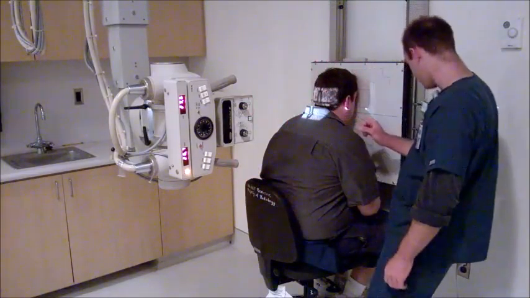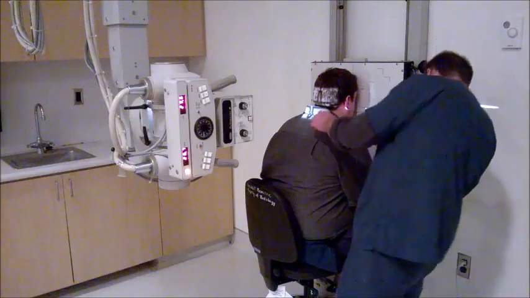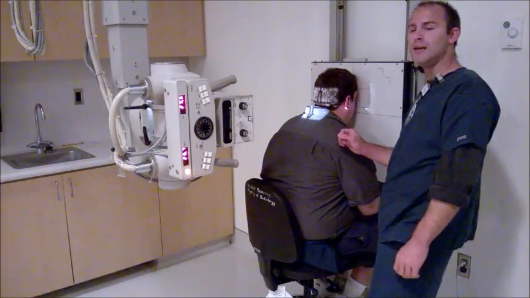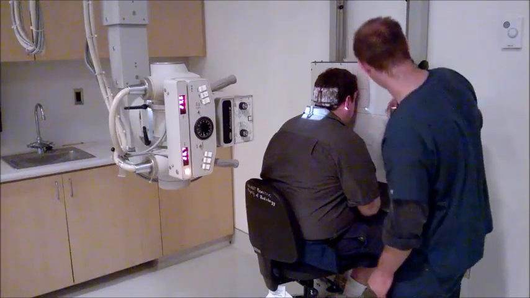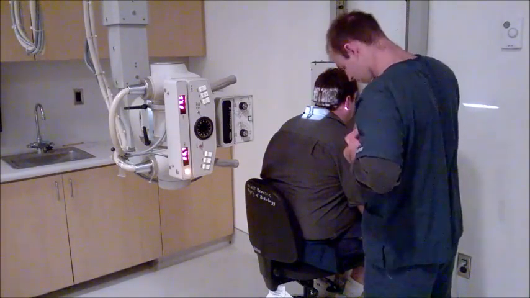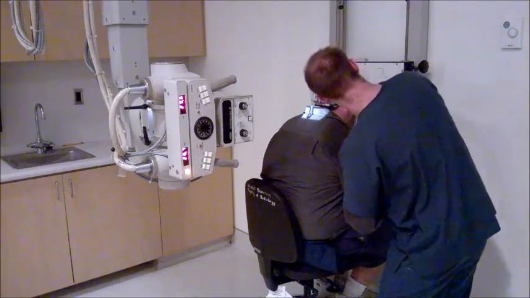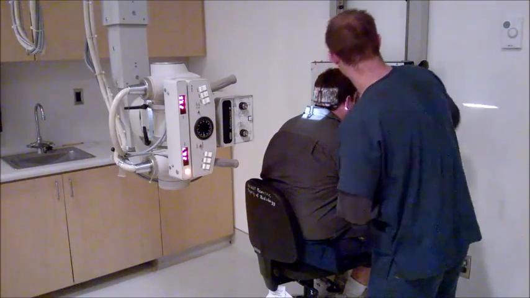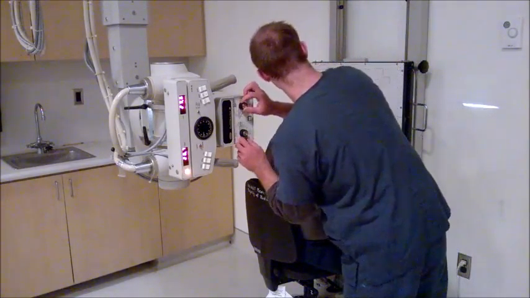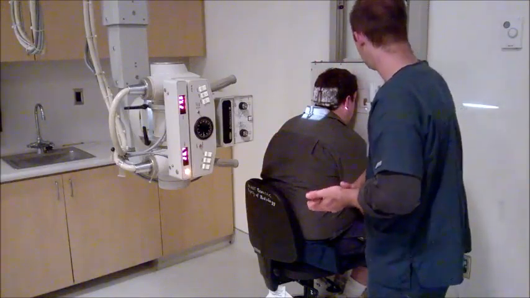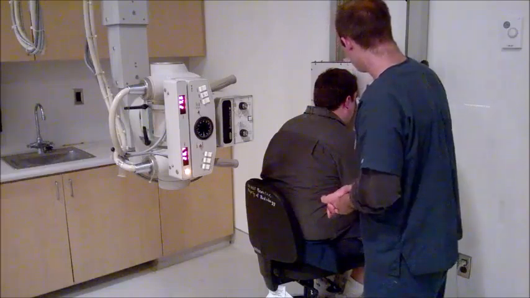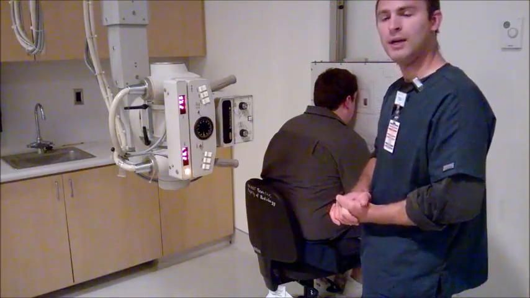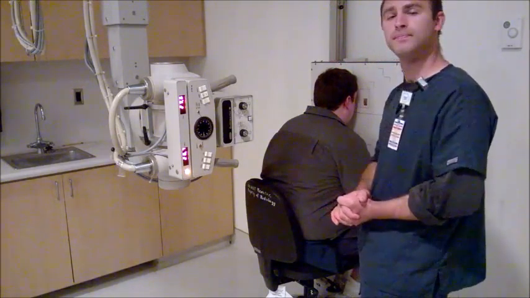Now the CR should exit at the level of the lips because we're doing a PA mandible. So right there, and then place my marker on the right side right there, and then collimate, and it should be 8 by 10 inches collimation. All right, and my technique would be 70 at 20.